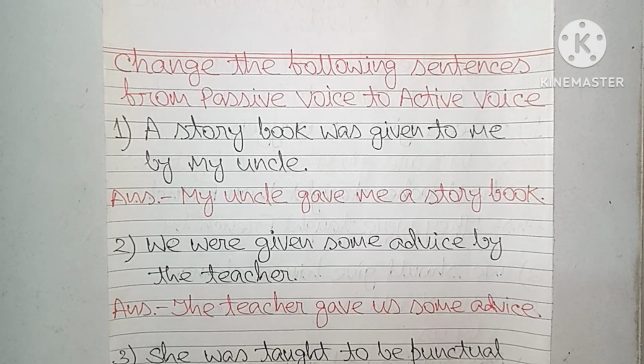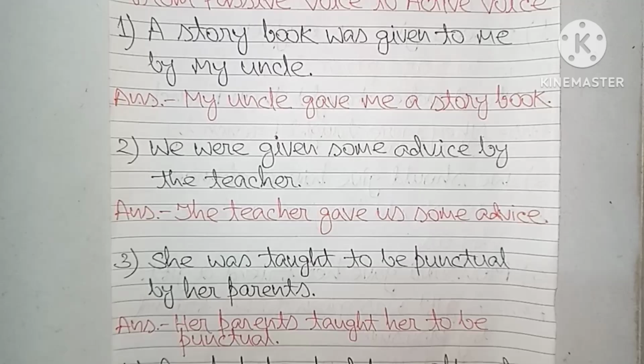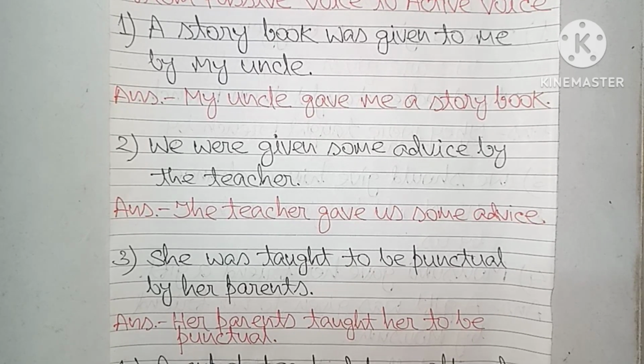Number 1. A story book was given to me by my uncle. Answer. My uncle gave me a story book. Number 2. We were given some advice by the teacher. Answer. The teacher gave us some advice.